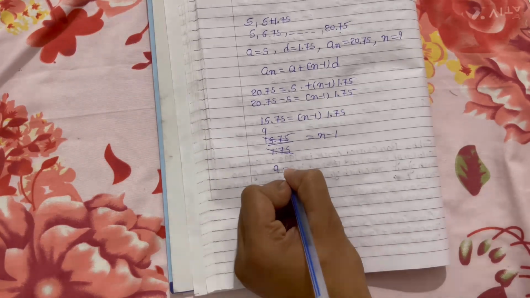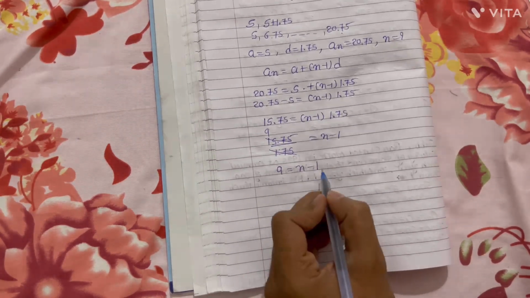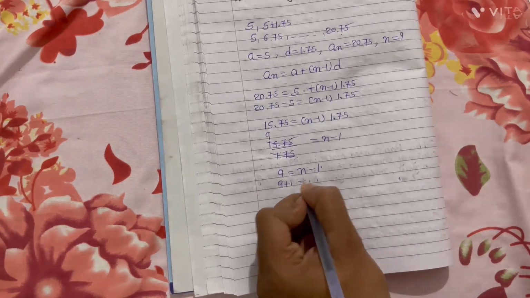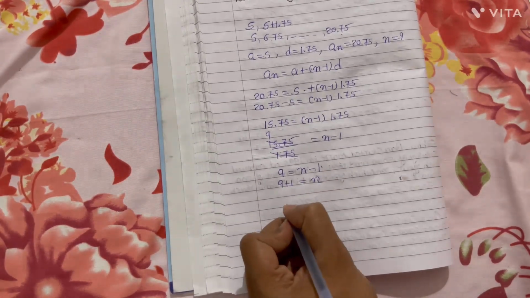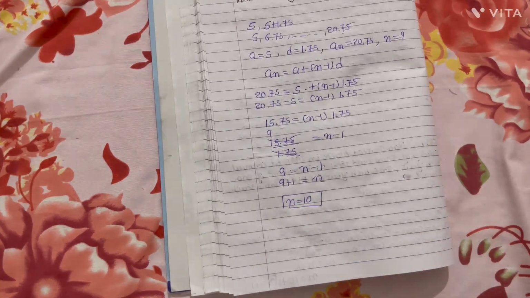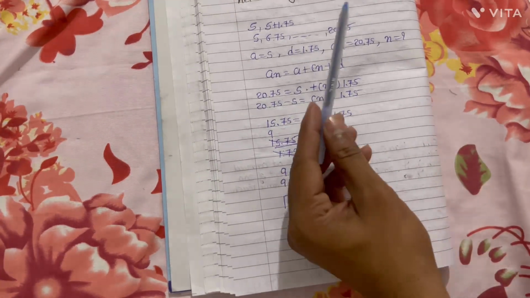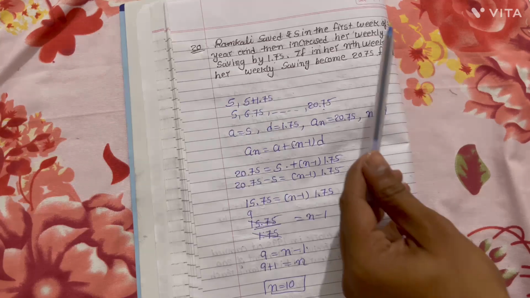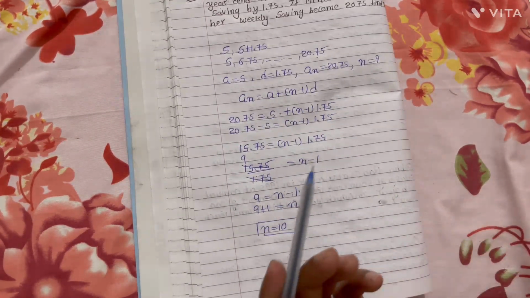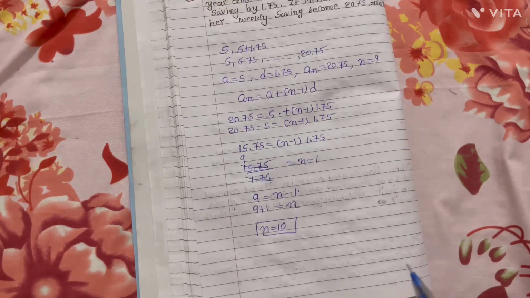So 9 is equal to n minus 1. Minus 1 goes to the other side, so it becomes plus 1. So 9 plus 1 is equal to n. So the value of n is equal to 10. So after 10 weeks, her weekly saving becomes 20.75. So this is all we need for exercise 5.2.